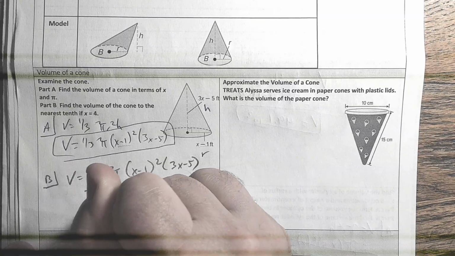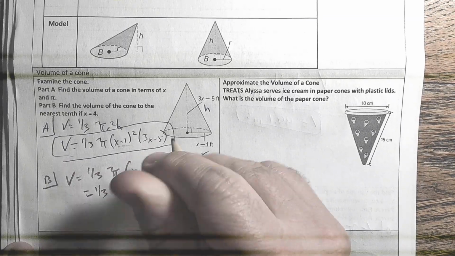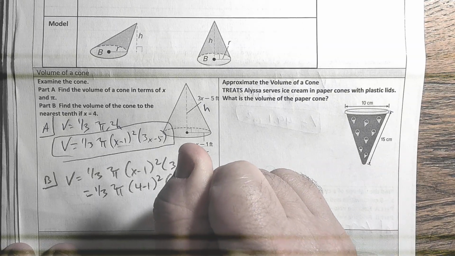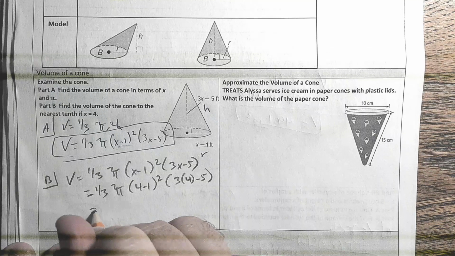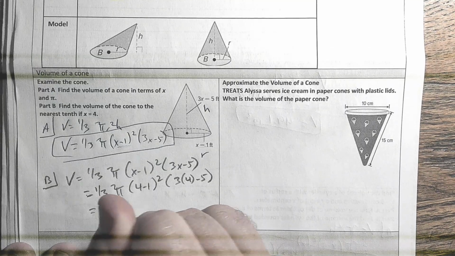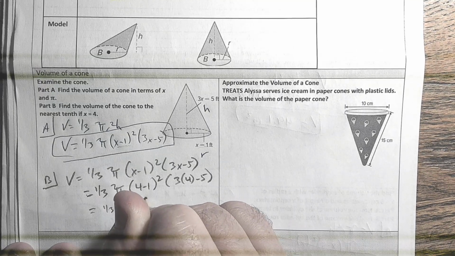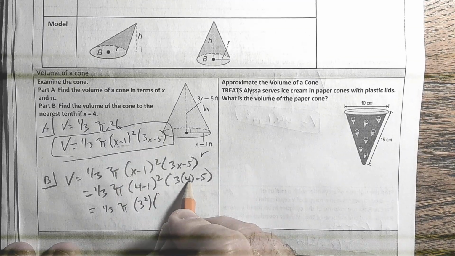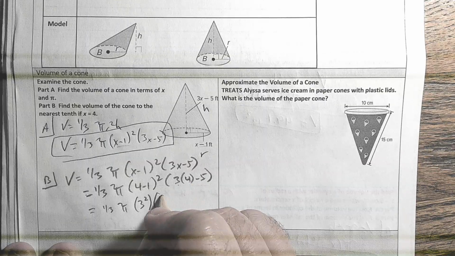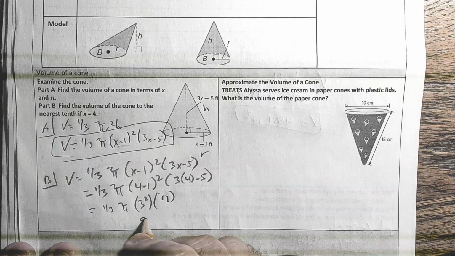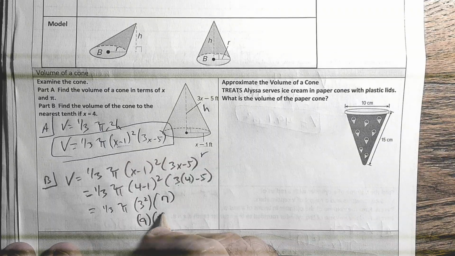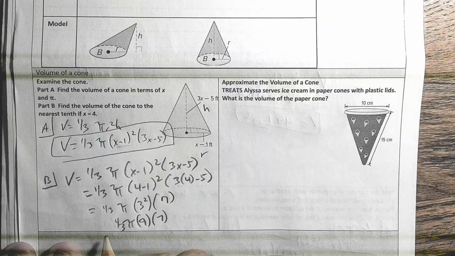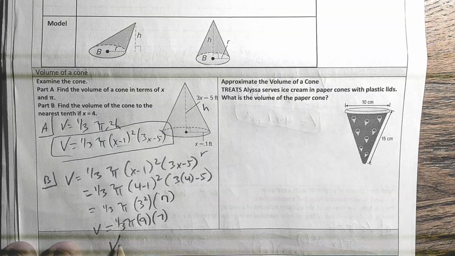So 1/3 pi, 4 minus 1 squared times 3 times, oh yeah, x is 4, minus 5. 1/3 pi. 4 minus 1 is 3 squared. And then 3 times 4 is 12. 12 minus 5 is 7. 3 squared is 9. See how much easier that is? And then we have the 1/3 pi. And then the volume ends up equaling.